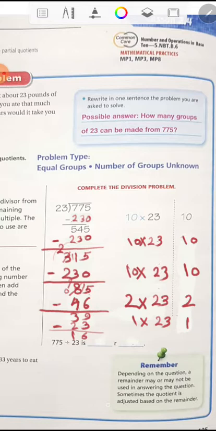What is the quotient in this partial quotient? Look, partial quotients means I have to divide the whole quotient into small quotients. So to find the whole quotient, I have to add all those parts. So 10 plus 10 plus 10 equals 30, plus 2 equals 32, plus 1 equals 33. So this is the quotient or the answer. But don't forget there is a 16 right here, and 16 is less than 23. I can't divide it by 23. That means this is a remainder.